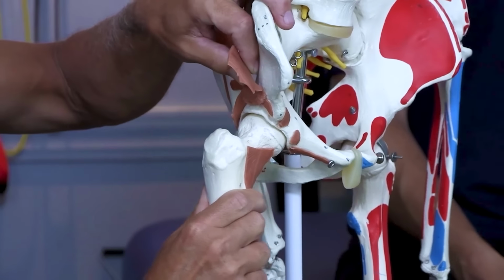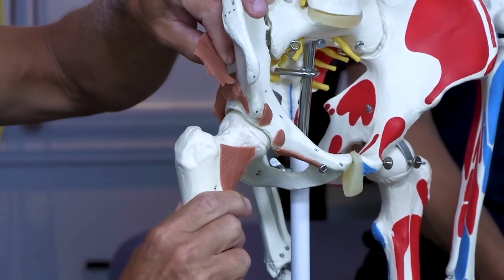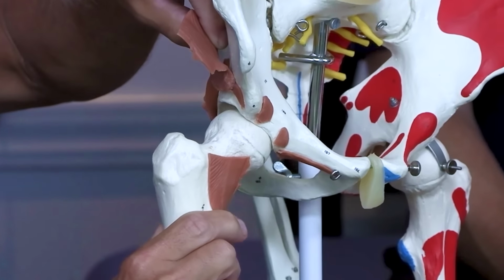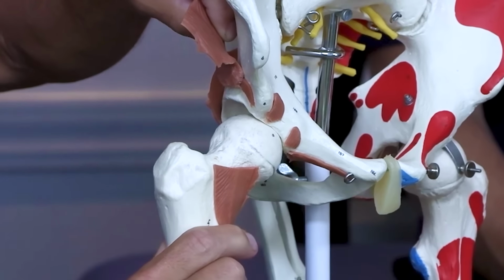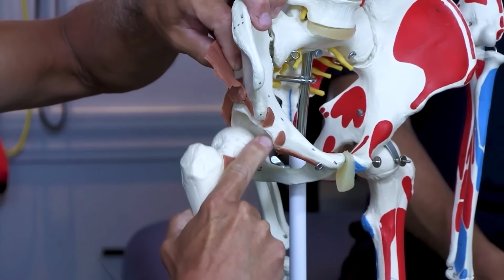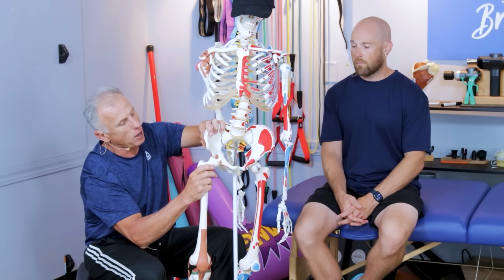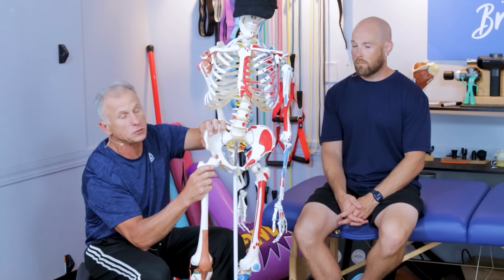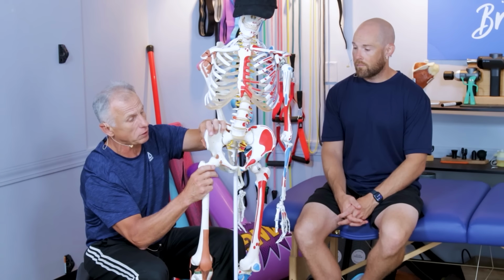However, if the ball of the femoral head actually moves out of place, in this case, anterior means forward, and you can see no longer is there very much surface area. It's actually rubbing on the front or the anterior edge of the socket as well as the ball, and that can cause problems, really accelerating the arthritis and the pain that goes along with it.